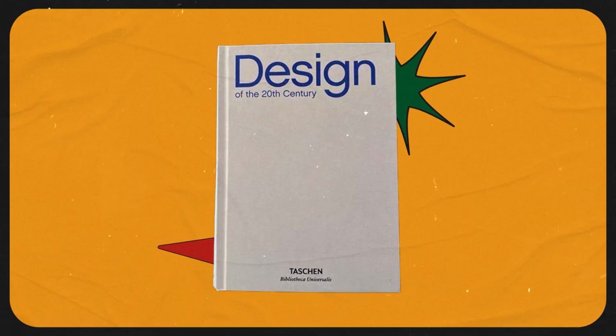For my subject, I actually have this awesome book called Design of the 20th Century. This is a fantastic book if you like furniture, if you like mid-century design. This is absolutely amazing. So if you flip through, you can just see all these different kinds of mid-century furniture pieces, chairs, couches, and whatnot.